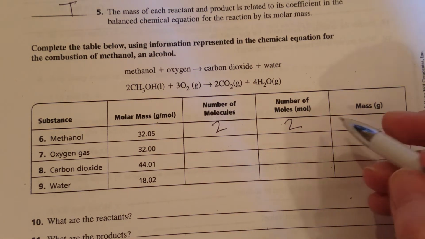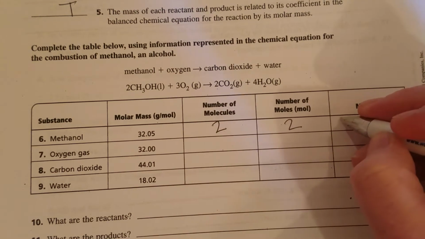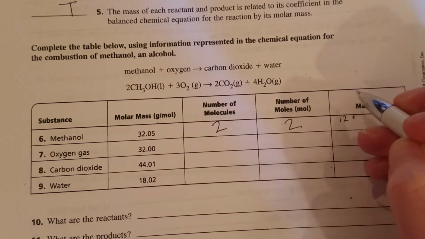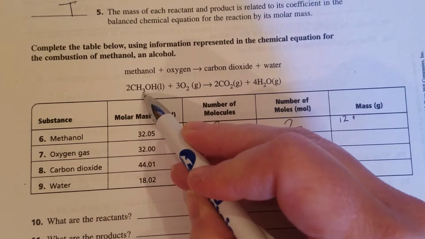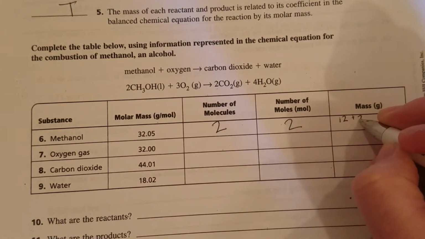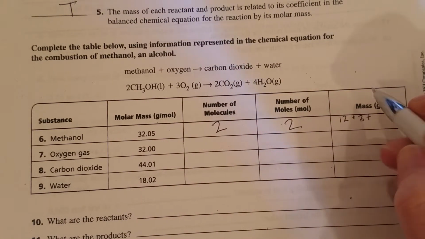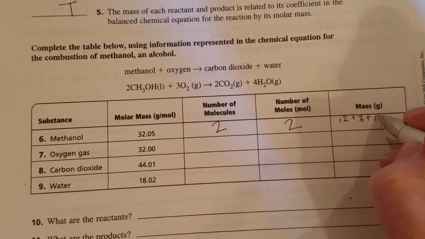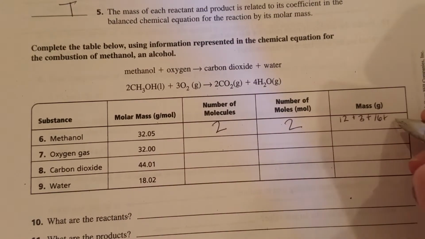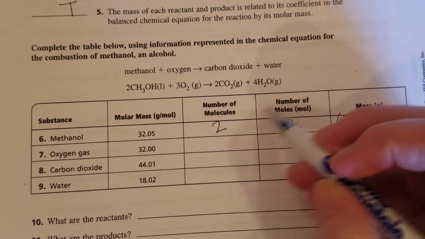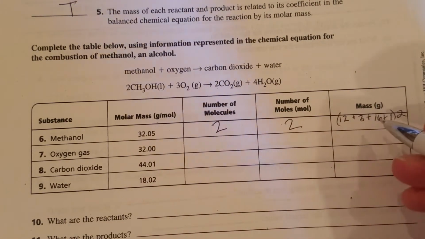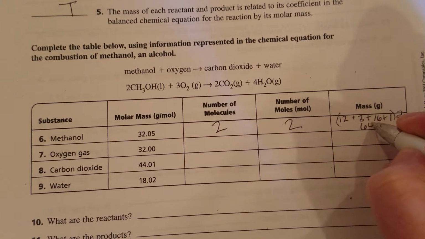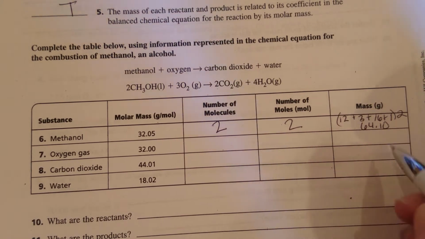Carbon weighs about 12, plus hydrogen weighs 1 for each one, but we have 3 of them, so we'll do 3. This is just an approximation. Oxygen is 15.99, so we're going to round that to 16, plus 1 more for this oxygen. If you add that together and multiply that times 2, because we have 2 of those, you should come up with about 64.10, which would be the perfect answer if you didn't round those.